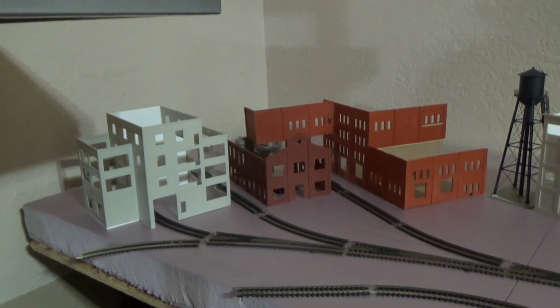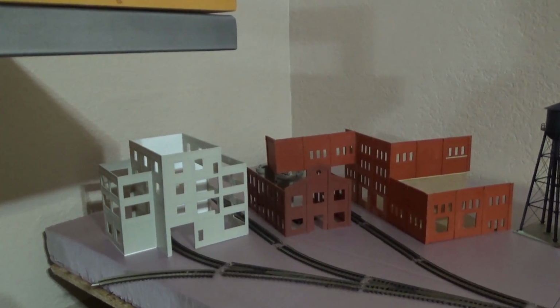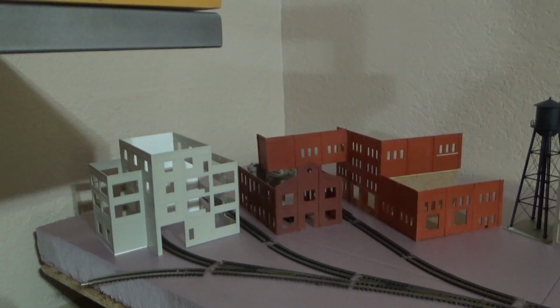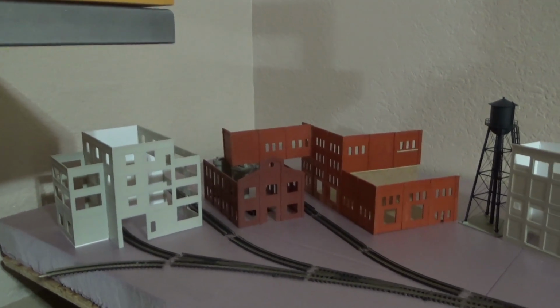So as you can see, I'm already doing lots of kit bashing. I'm only using 2 to 3 walls of each kit. That allows me to build other structures with those extra walls.